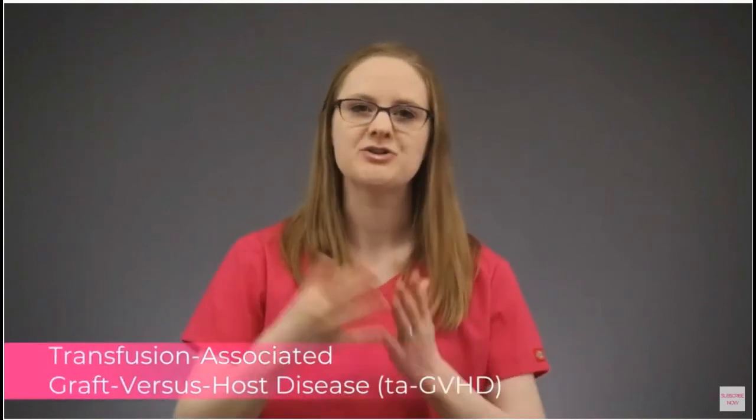And finally, let's talk about transfusion-associated graft versus host disease, or TAGVHD. This type of blood transfusion reaction is very, very rare, but almost always fatal.